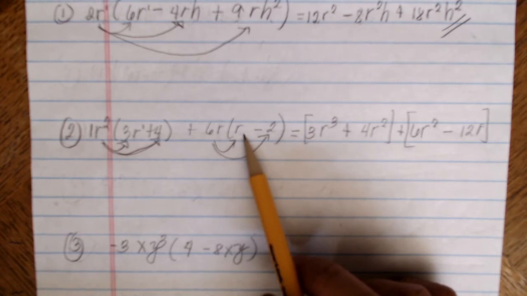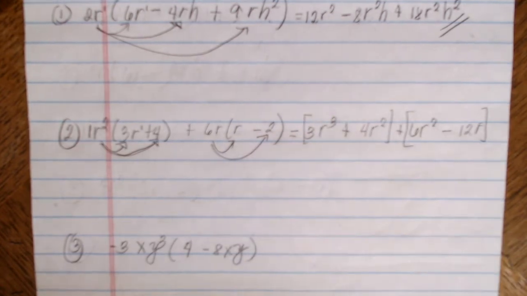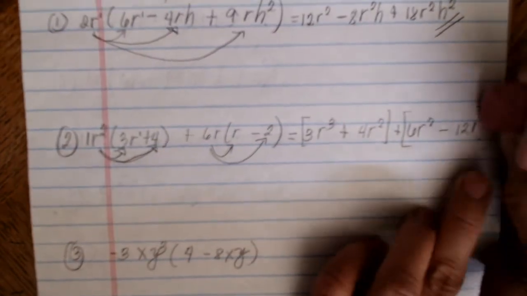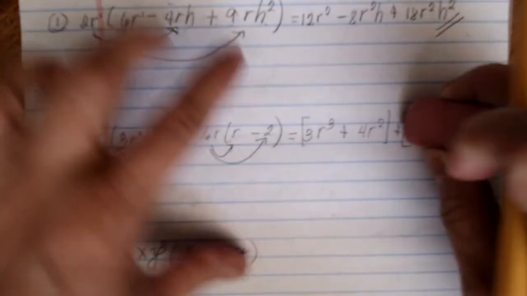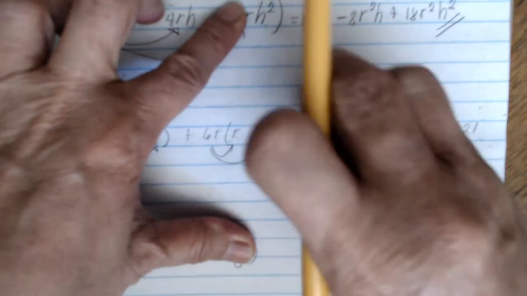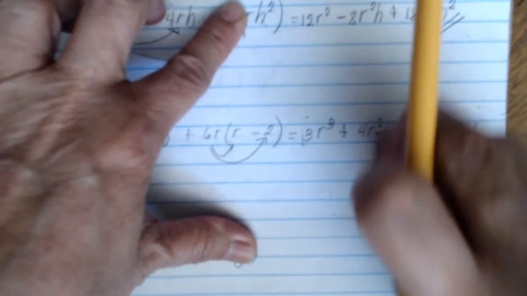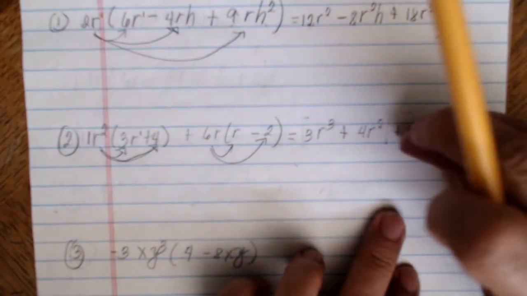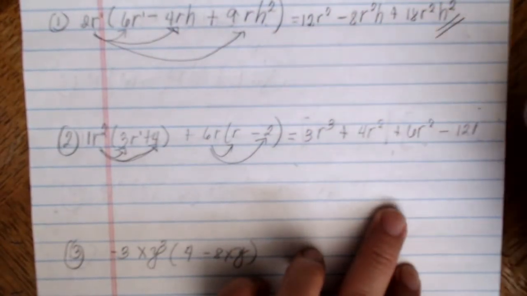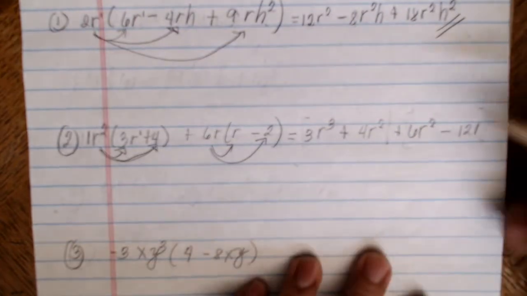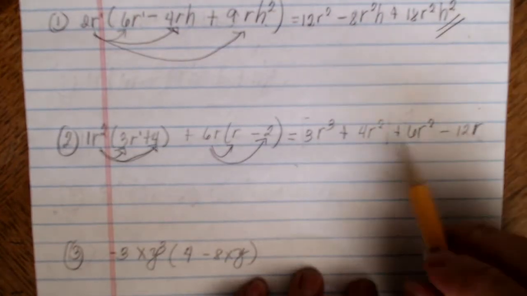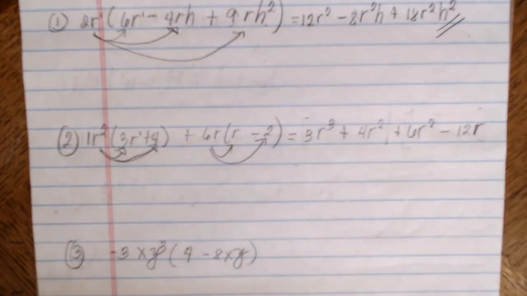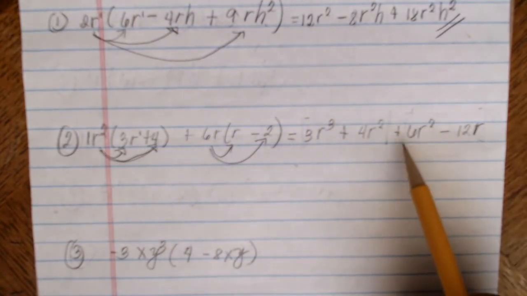And then now combine like terms. At this time, you can now erase the parentheses because you already want to put them together. Since the parenthesis is preceded by a positive in the front, then you can just erase the parentheses without changing the sign. It would be different if it's minus right here.